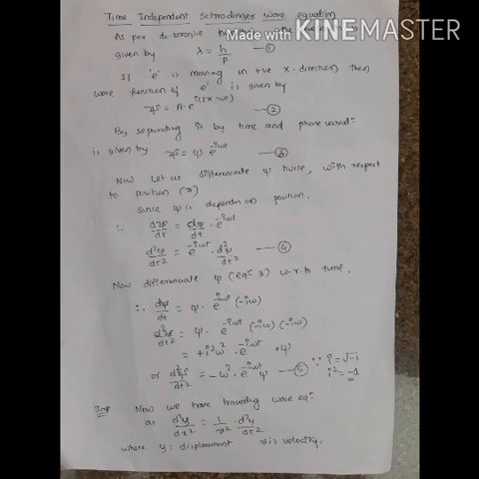Now if the electron is moving in the positive x direction, then the total wave function is given by psi equals A e raised to i(kx minus omega t), equation 2. Also, separating it into time and phase variation, we get the expression 3, that is, the total wave function psi equals the wave function small psi into e raised to minus i omega t.